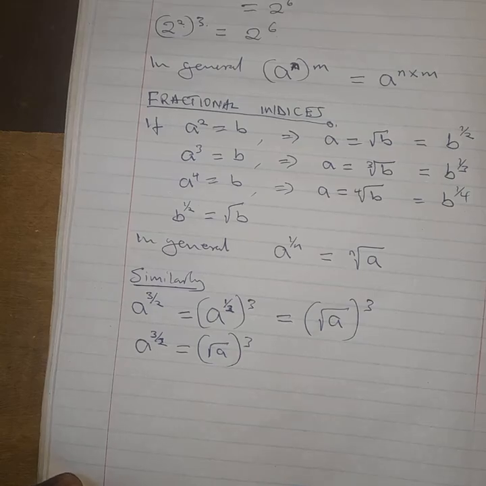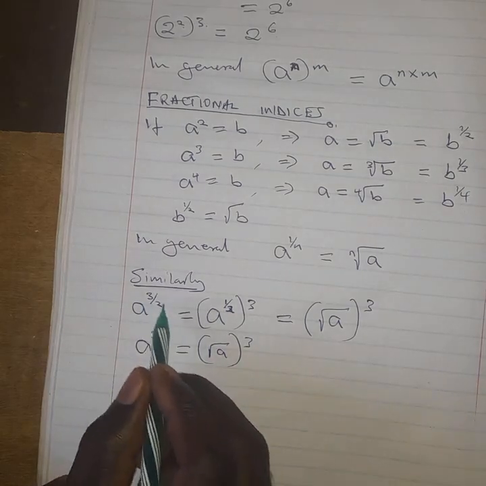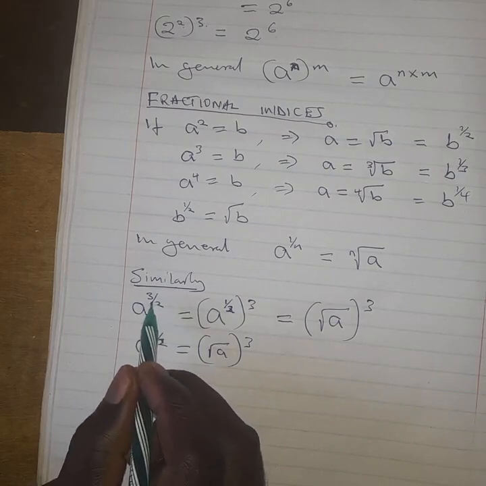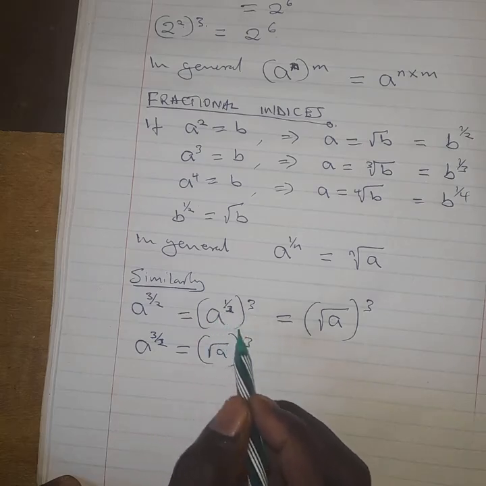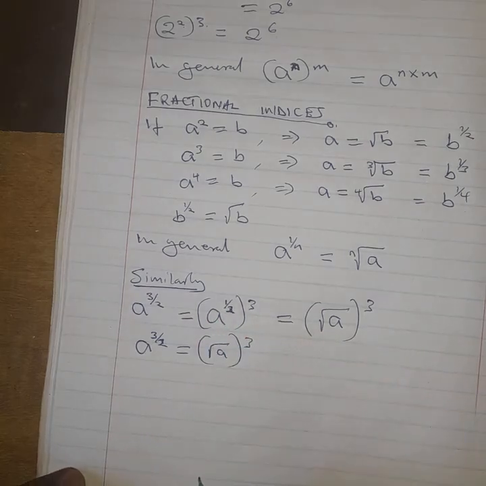So we simply break out the power that is in the fraction form, bring it in a simpler form so that you can be able to solve it in the simplest way possible.